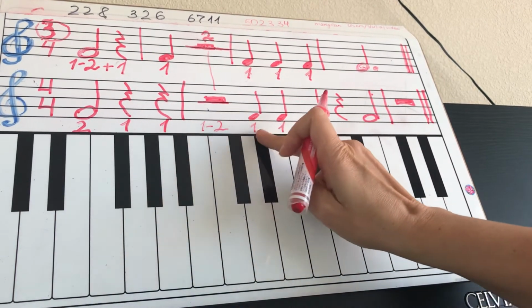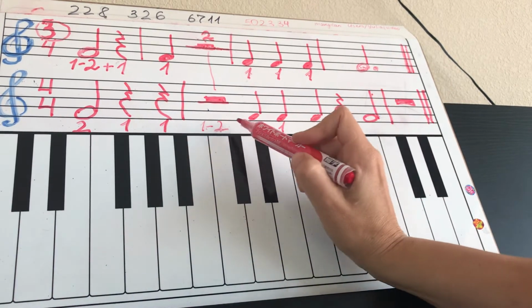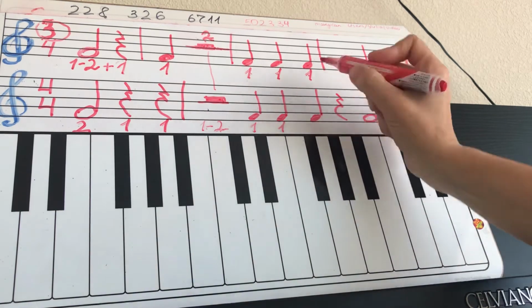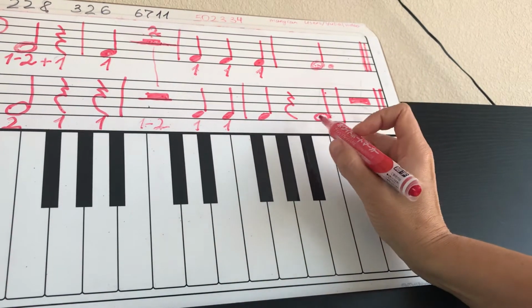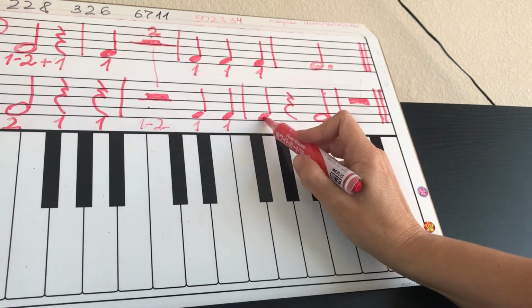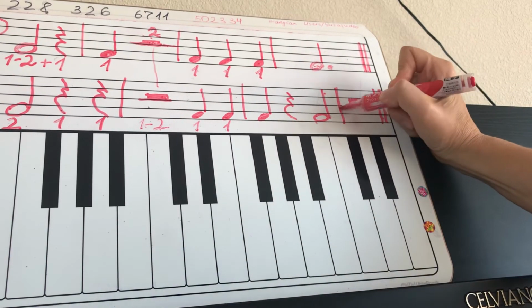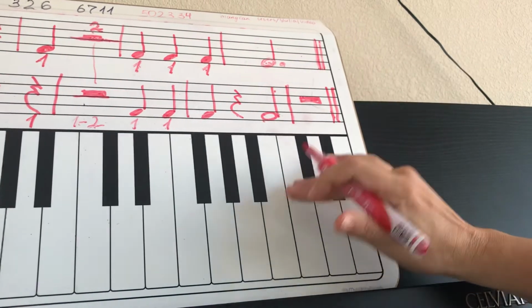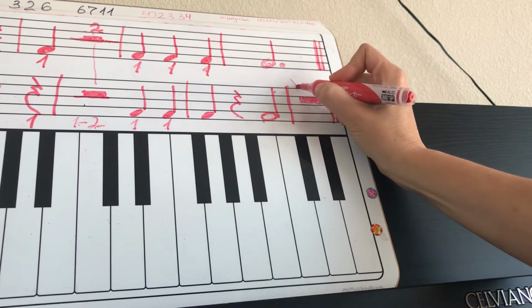But we need to find out where to put bar line. So it's 1, 2, 3, 4. Bar line. Then another 4 we need. 1, 2, 3, 4. And here we have a bar line. And the last is whole rest. That is the whole rest.